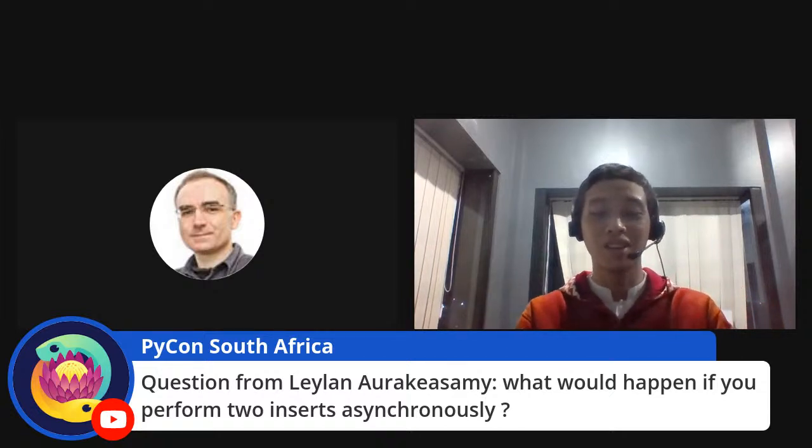First question: what would happen if you perform two inserts asynchronously? In other words, simultaneous inserts. If we perform the two inserts asynchronously, the first query is sent to the database, and the second query, without waiting for the first query to come back to us, will run. So there is no blocking code.